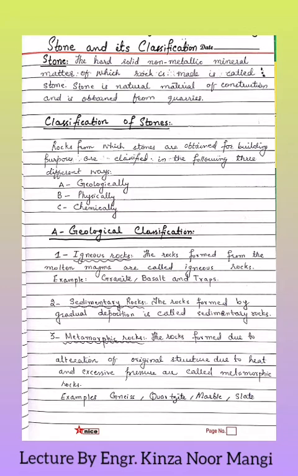So this is all about the metamorphic rock. Its examples are gneiss, quartzite, marble, and slate. Or simply we can define metamorphic rocks as the rocks formed due to alteration of the original structure due to heat and excessive pressure.